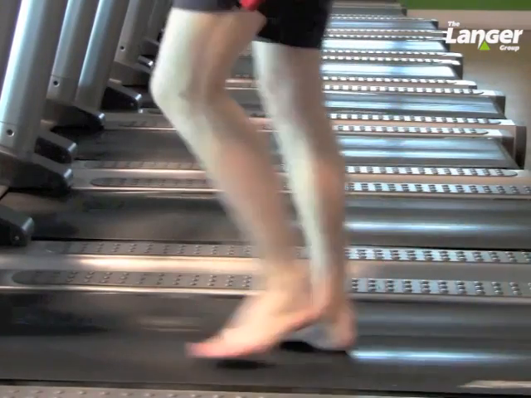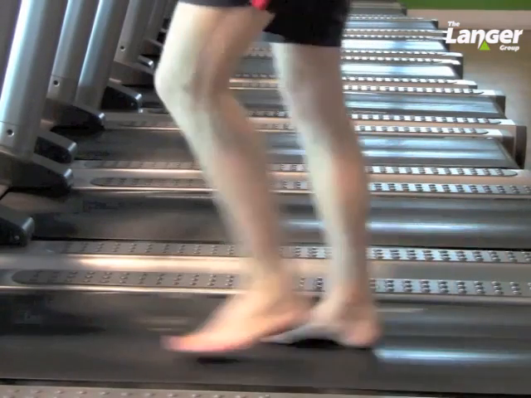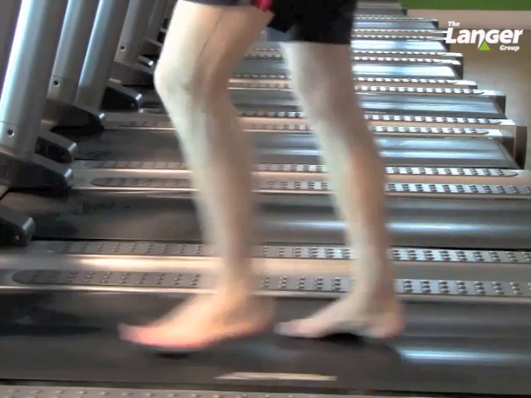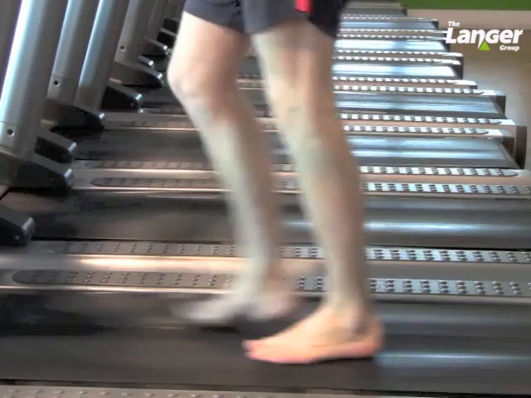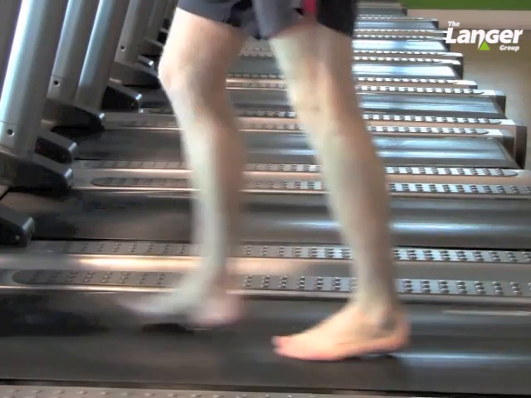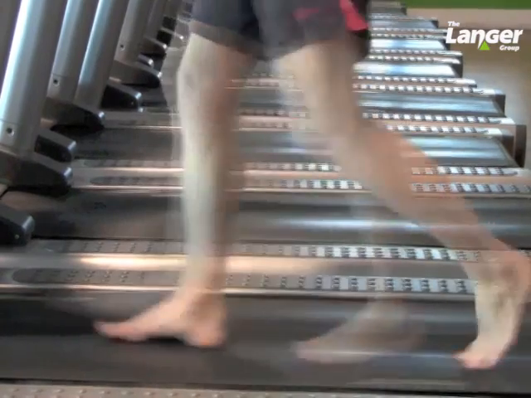Any variation from these positions or movements may be associated with increased and potentially injurious forces acting through the lower limb. The role of the gait analysis, in part, is to evaluate human movement against these standard phases of gait and to identify any variation from these parameters.